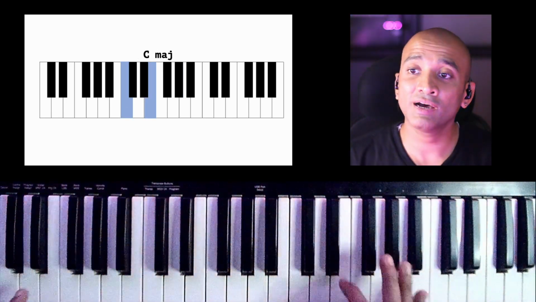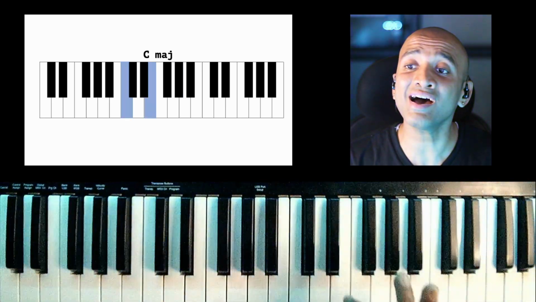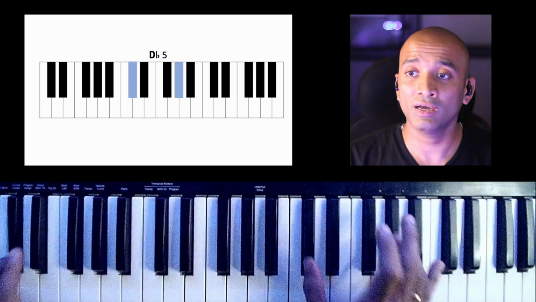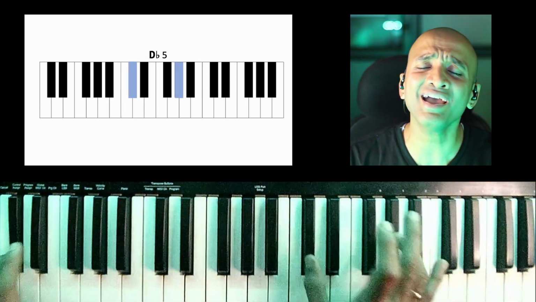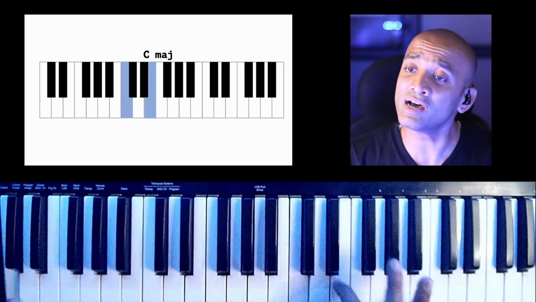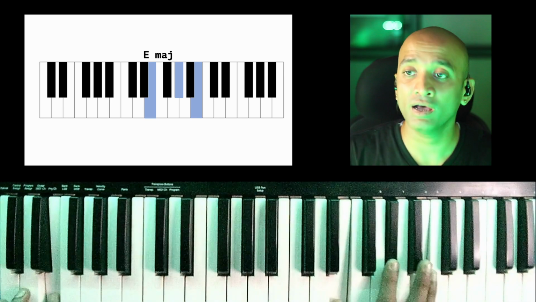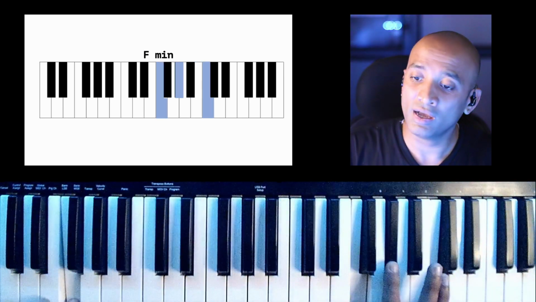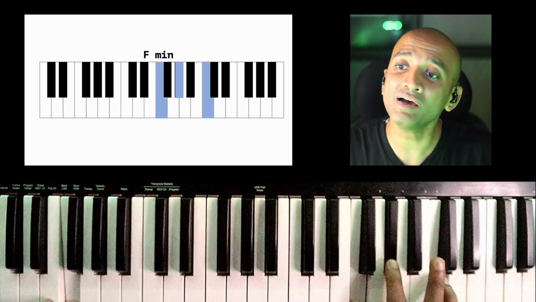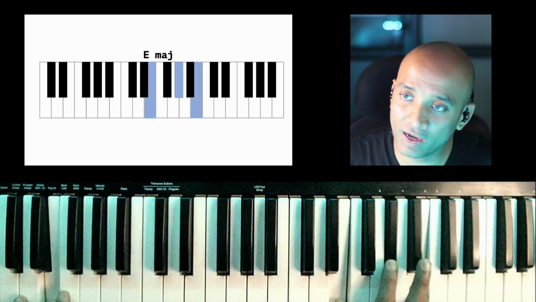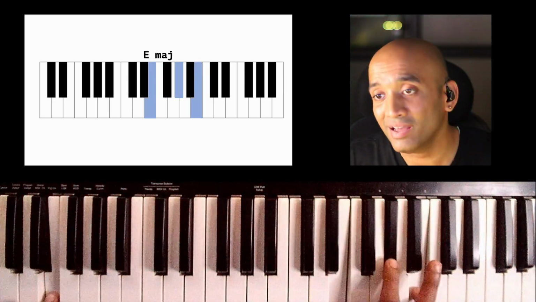Sa re ga ma da ni sa ni da ni re sa. Sa re ga ma da ni sa ni da ni re ga re ni re sa. Sa re ga ma ga ma da ni re sa. Sa re ga re ga ma ga ma da ni re.